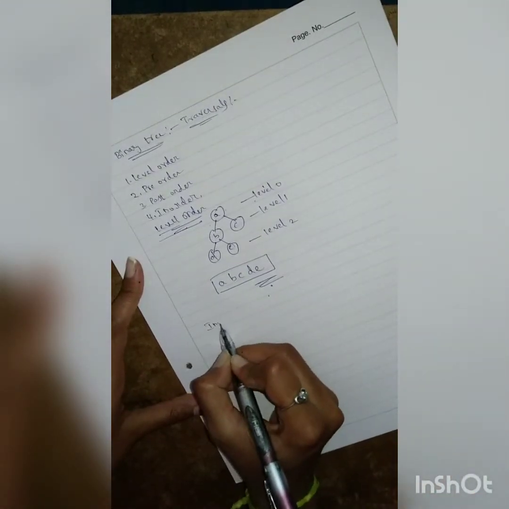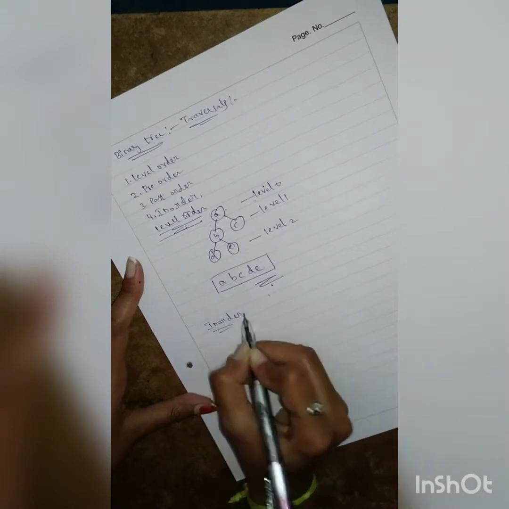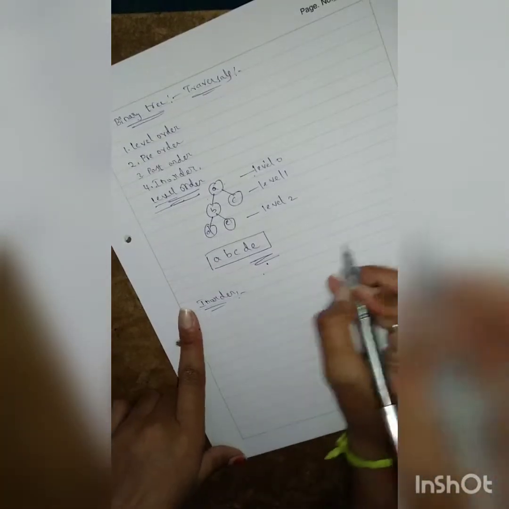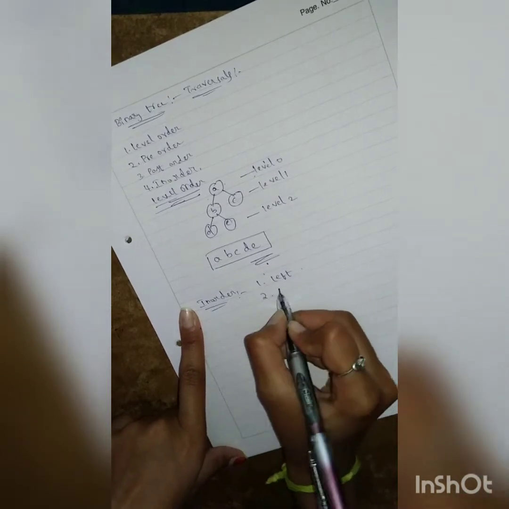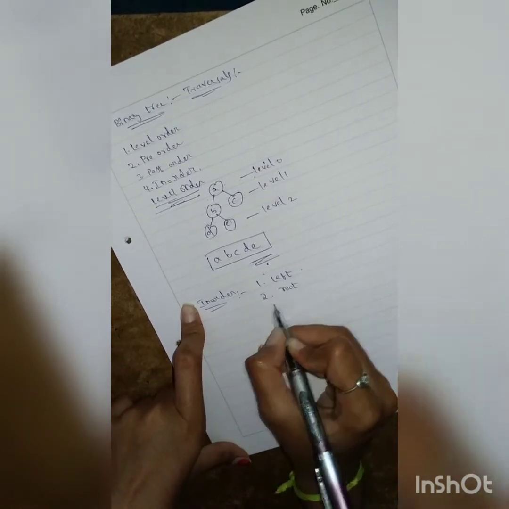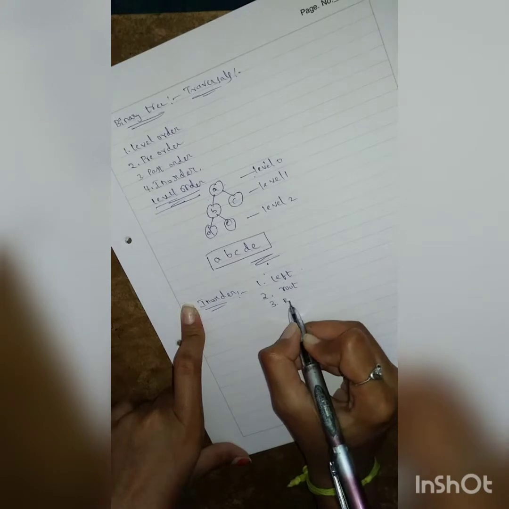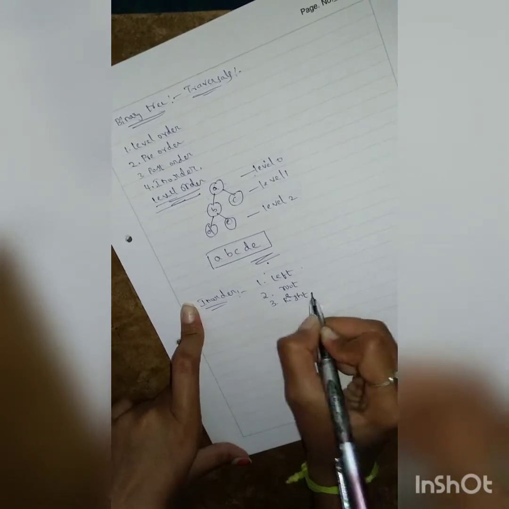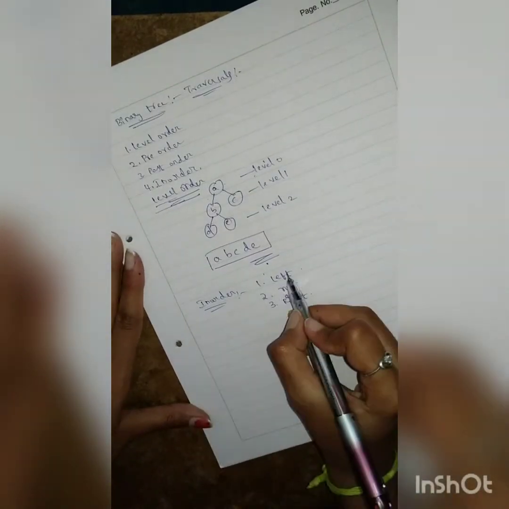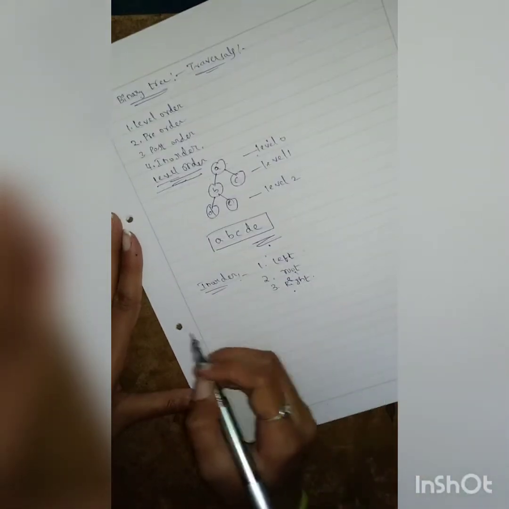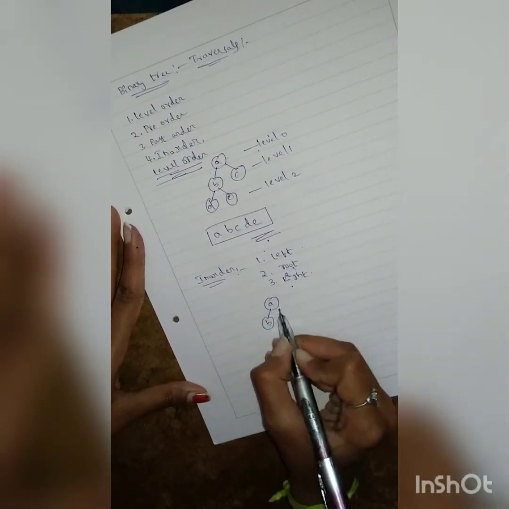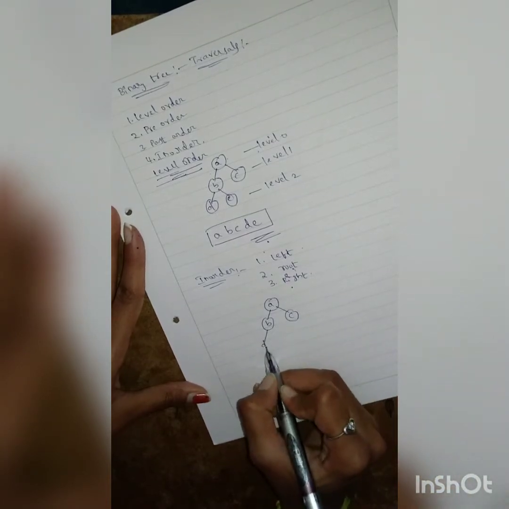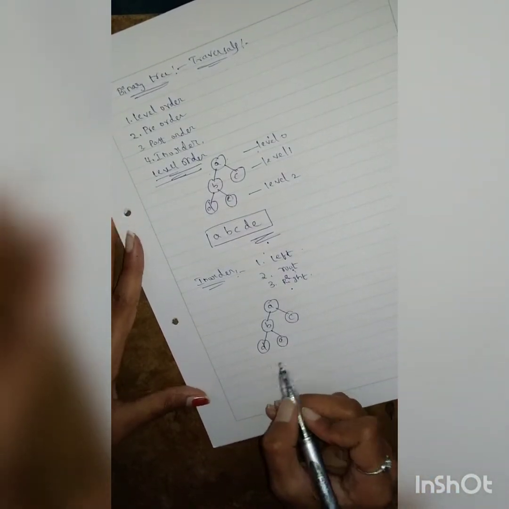Now let's go with in-order. In in-order, first we traverse the left child. Next we traverse the root. Next we traverse the right child. In-order: left, root and right. So let's take an example of A, B, C, D, E.